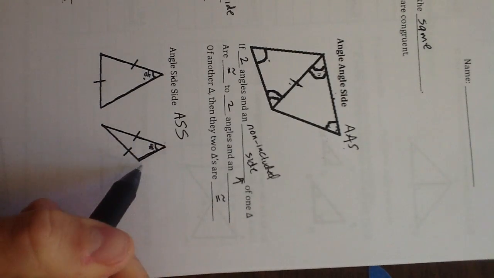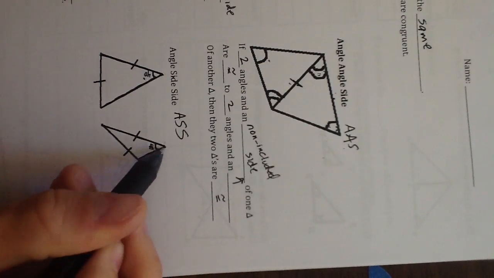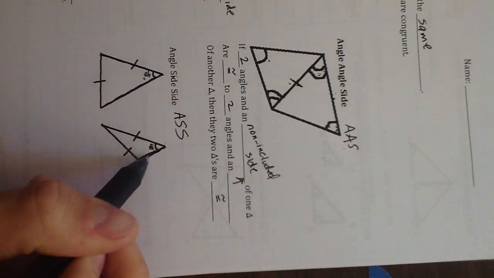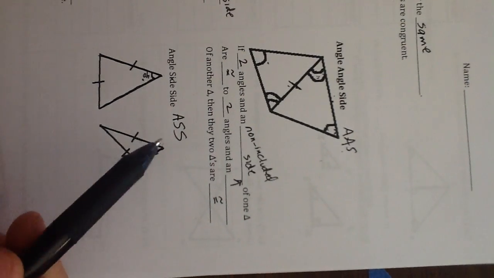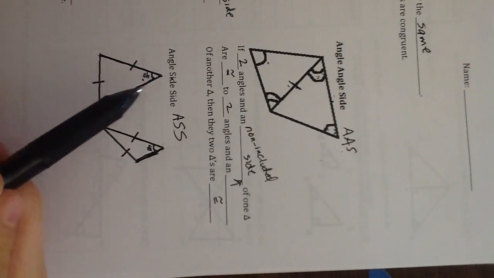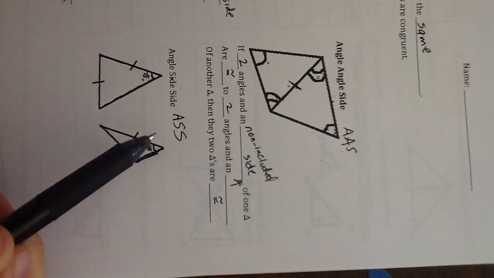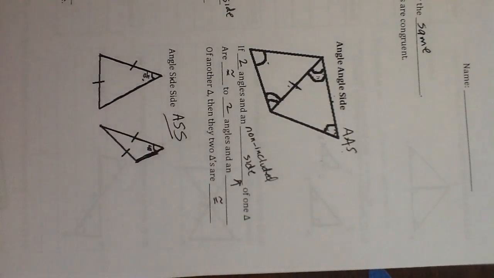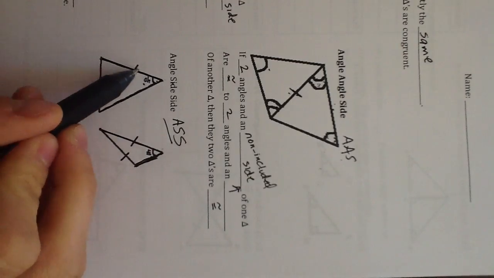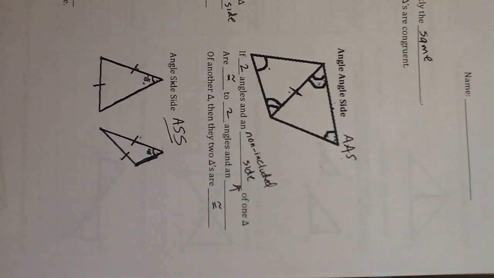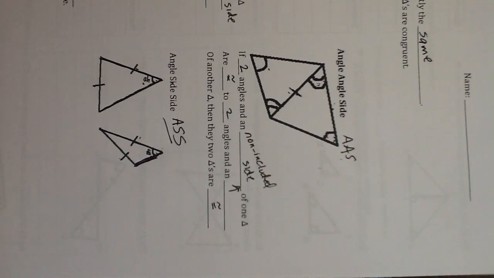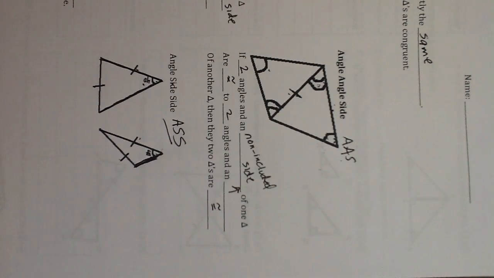And so even though this is a shorter version of that side, it doesn't affect the angle. So this is just a weird case where you have three parts, but it doesn't work out. And it just never works out when it's ASS, angle, side, side. It does work out in one special circumstance, and we'll get there eventually. We'll learn what that special circumstance is.